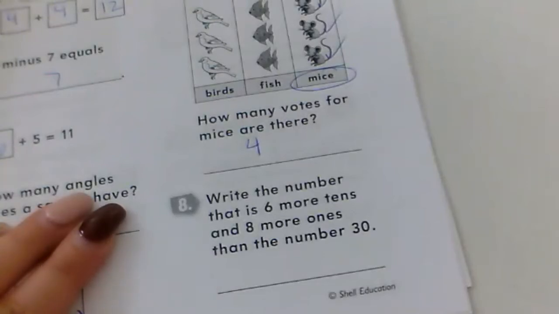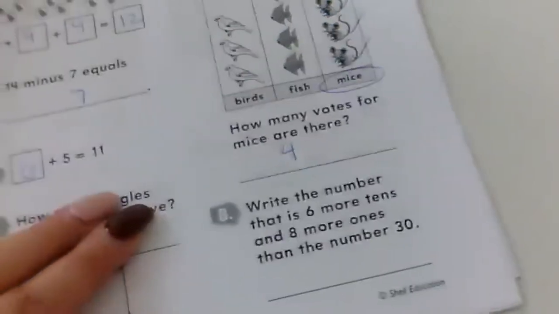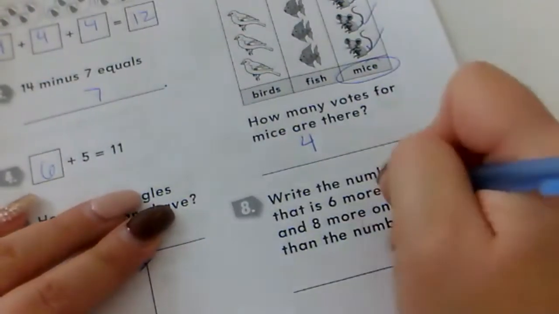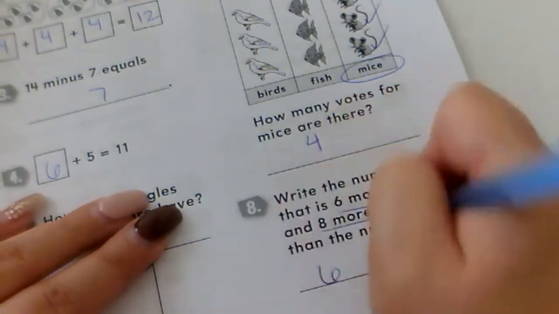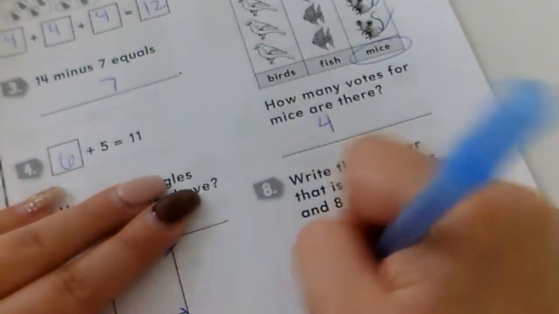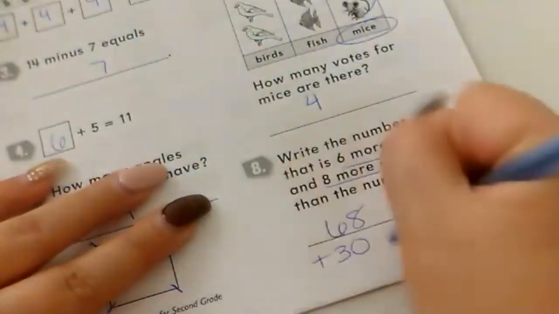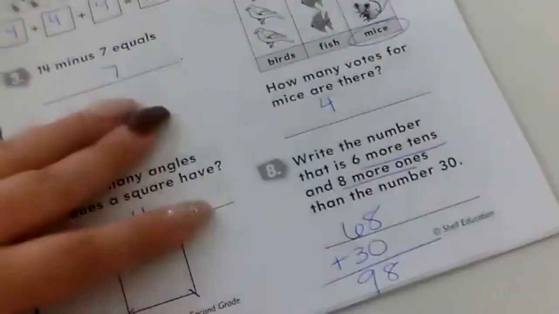Write the number that is 6 more 10s and 8 more 1s than the number 30. I hate these problems. They're so confusing for you guys. So 6 more 10s, so 60, and 8 more 1s. That's 68. So write the number that is 68 more than 30. So 68 and 30, and I'm going to add that together. Okay, so 8, 9. The number is 98.